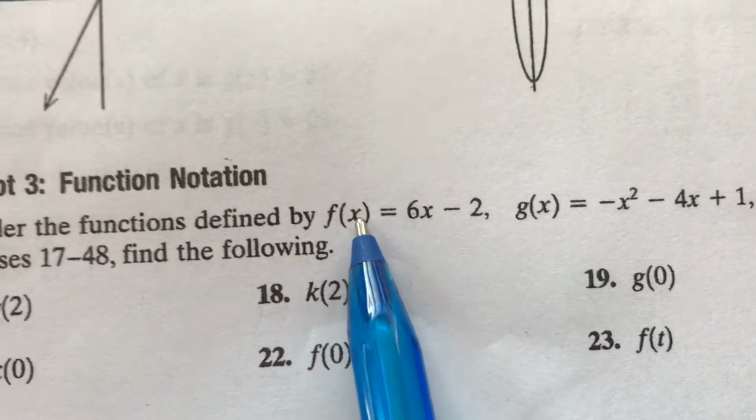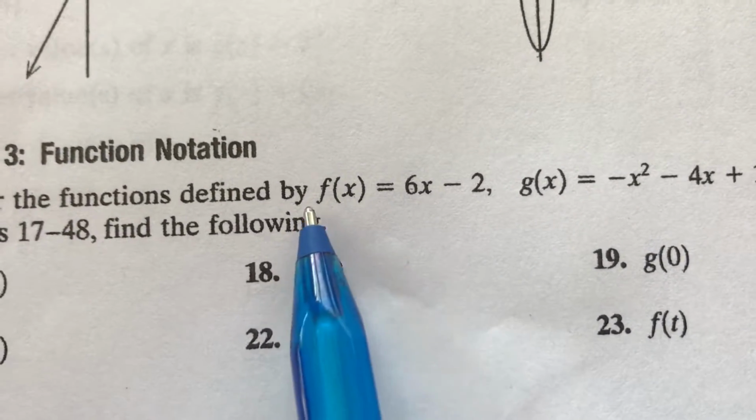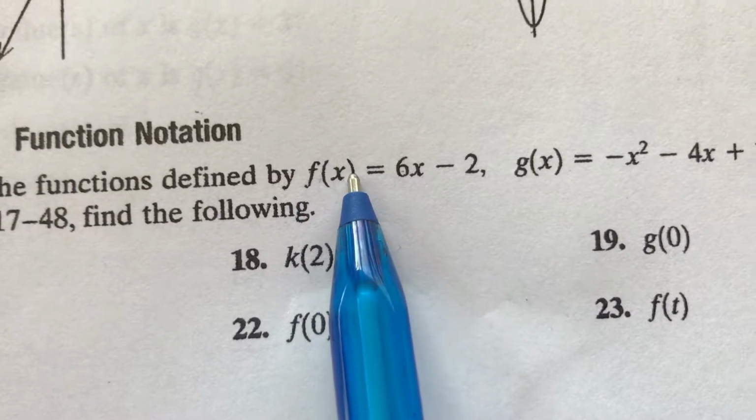Now, why are they listed like this? Let me just say, in the context, this does not mean f times x. Not at all.